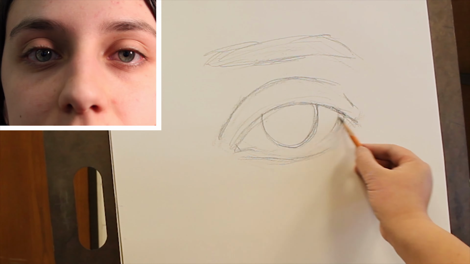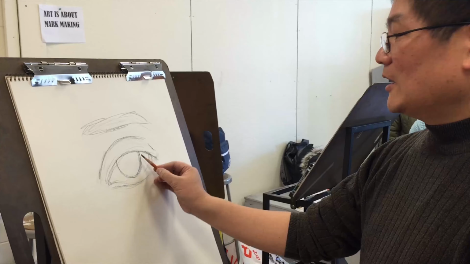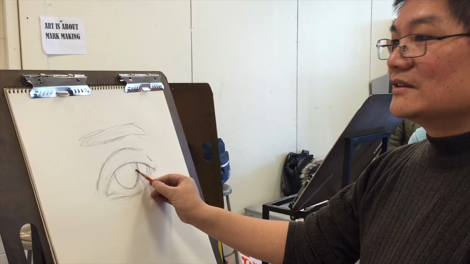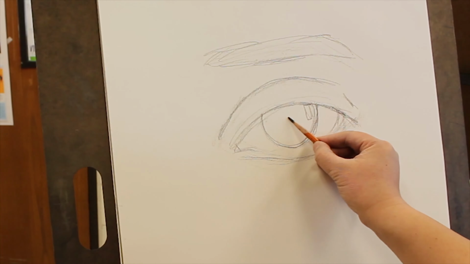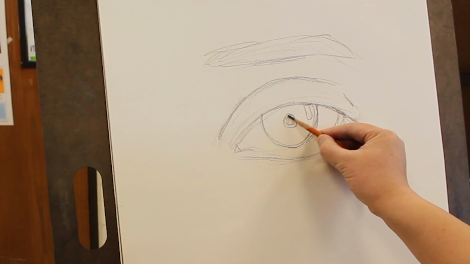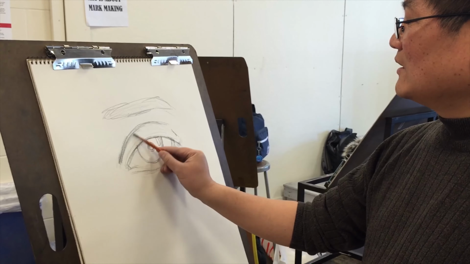It's not that much distance between here and there. And I'm also going to locate the very highlight in here, and also have a very dark circle in the middle. The line direction is coming this way.